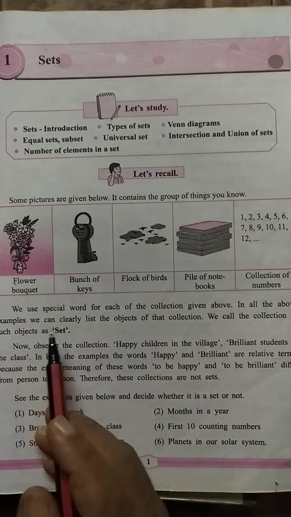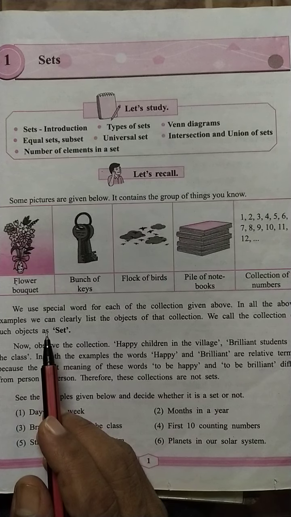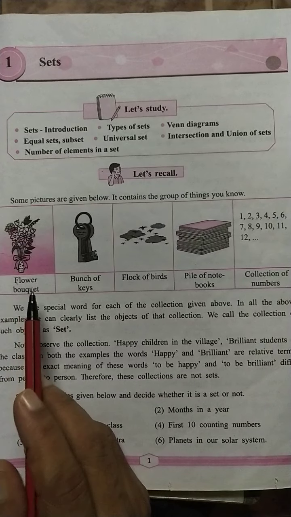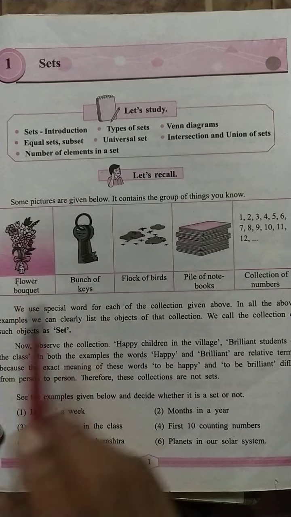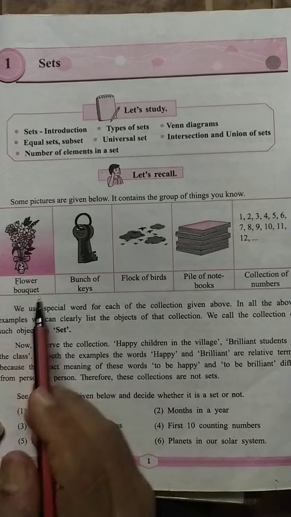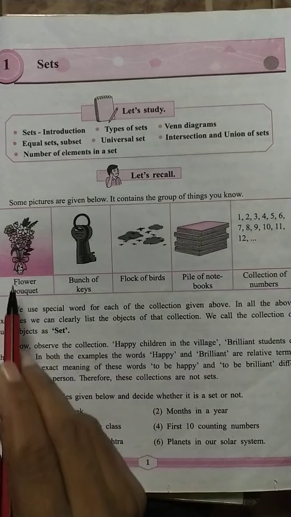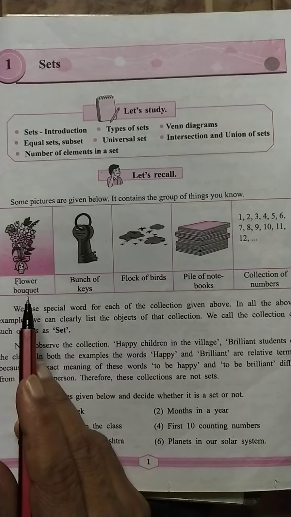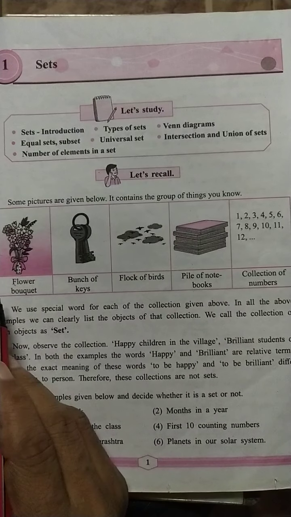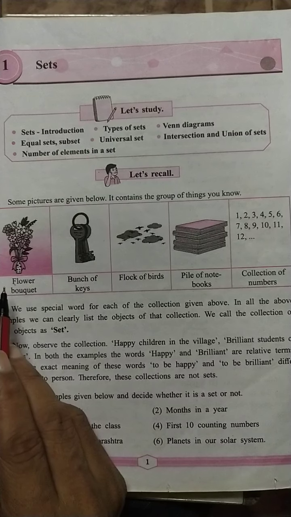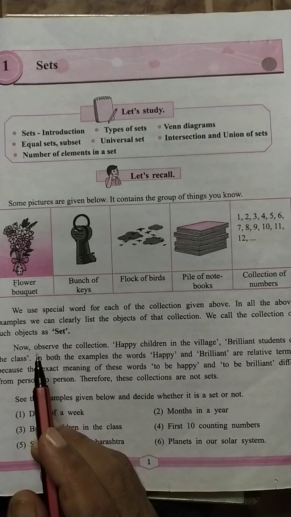You can definitely see what are the elements or members of these groups. Means these pictures contain a group of things, correct?